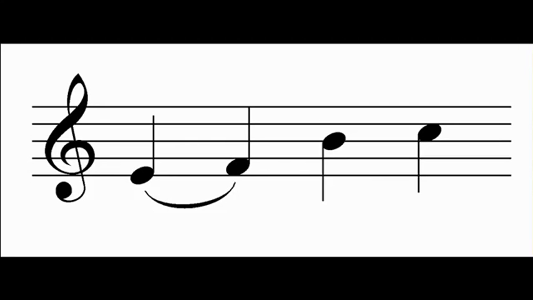When we write a series of notes, we indicate where the semitones fall by drawing a slur. A slur is a small curved line that goes from one note head to the next. If we look at this passage, we can use the keyboard to work out where our semitones fall.